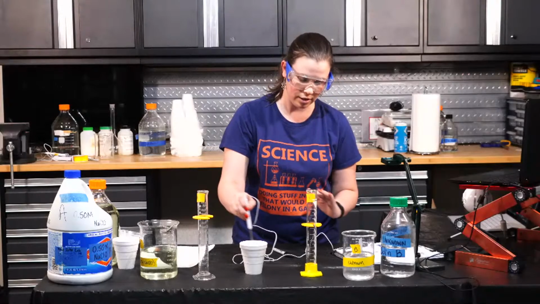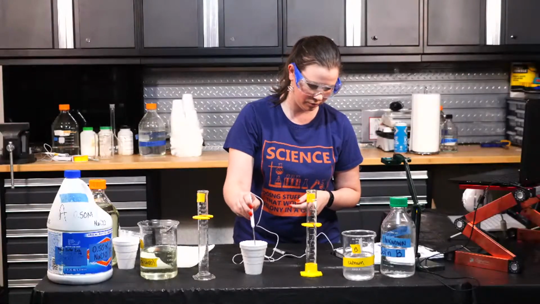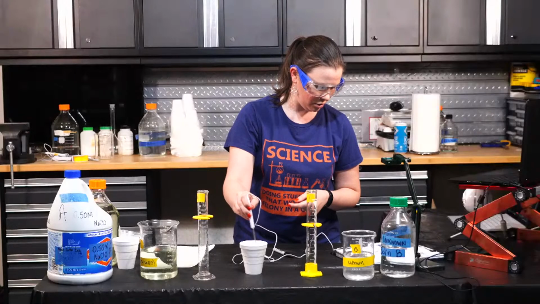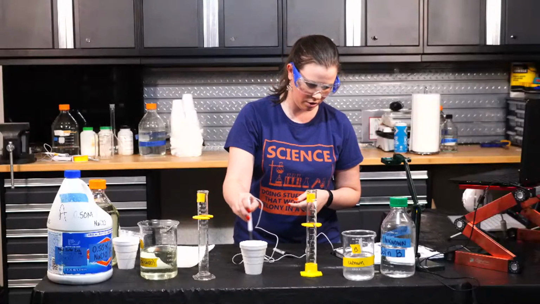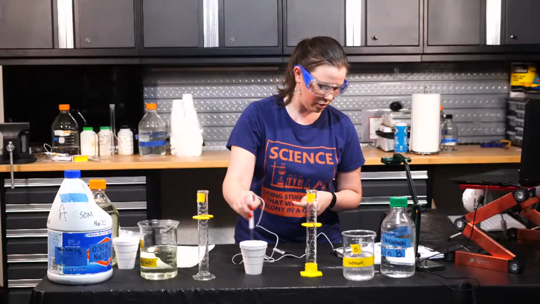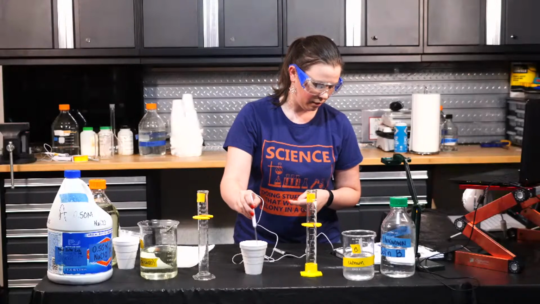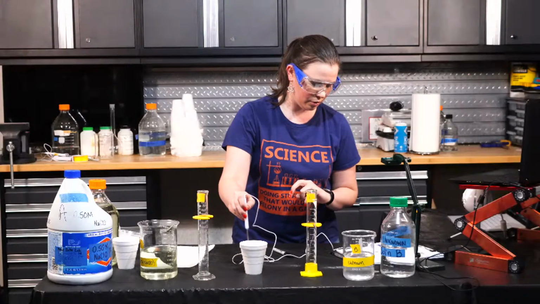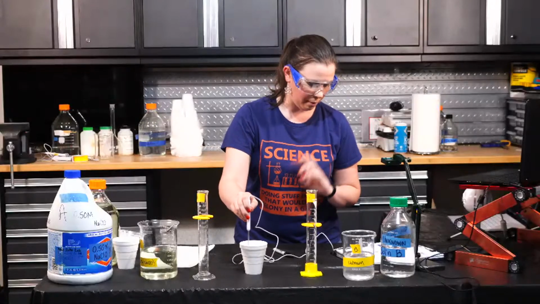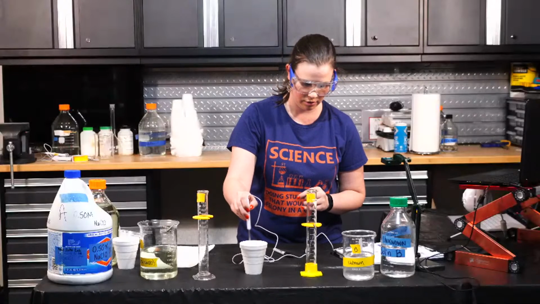Keeping my agitation consistent, right? 30.0. Still no change. So I think I'm going to call it. Maximum temperature for level 3, 30 point... Oh, wait, I lied. It went up a degree. 30.1. Now it's kind of flickering between 30.0 and 30.1, but our maximum temperature is 30.1 degrees Celsius.